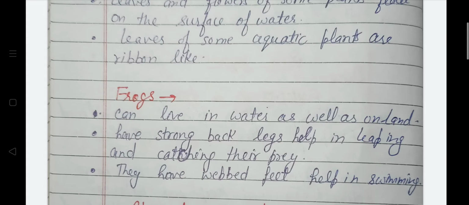Frogs. They can live in water as well as on land. They have strong back legs, which help in leaping and catching their prey. They have webbed feet, which help in swimming.